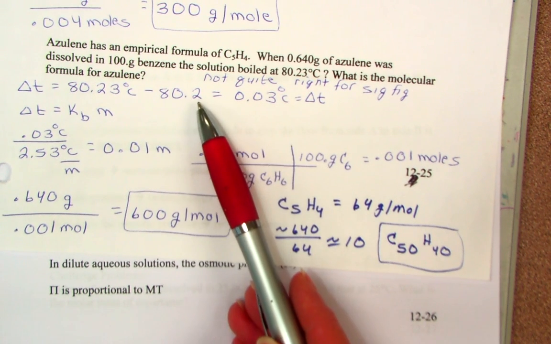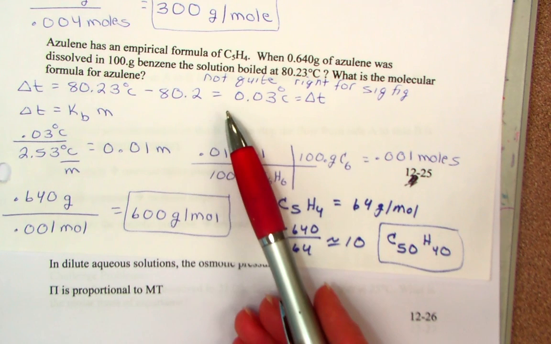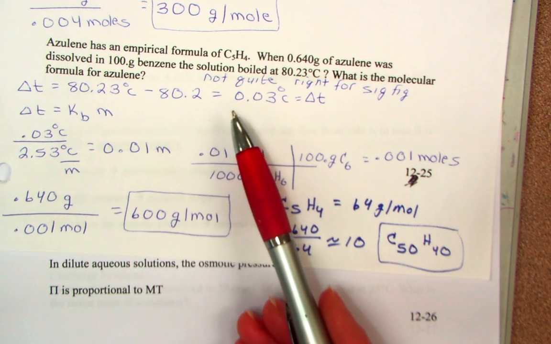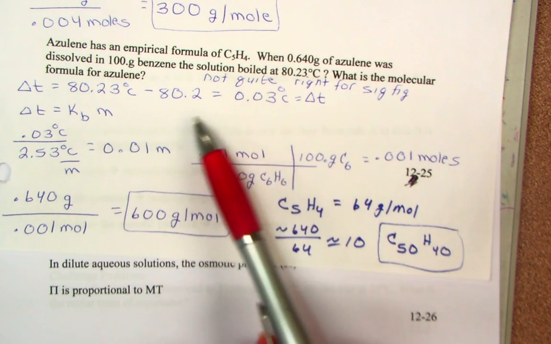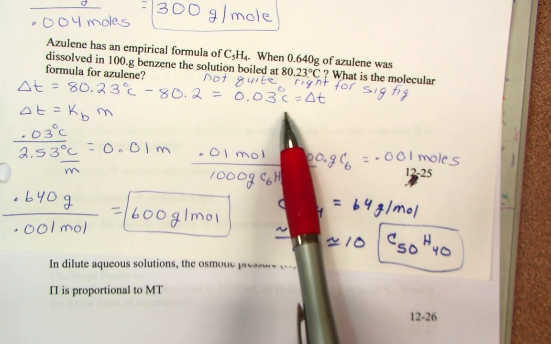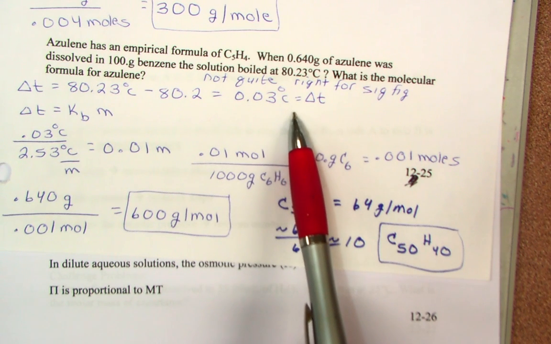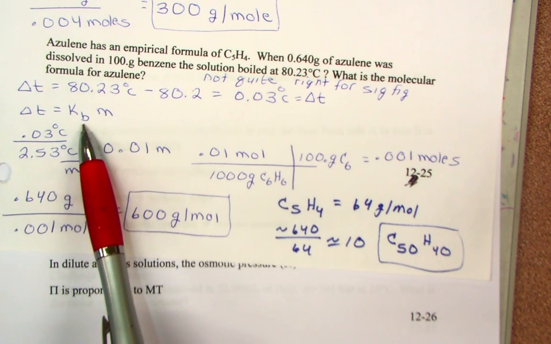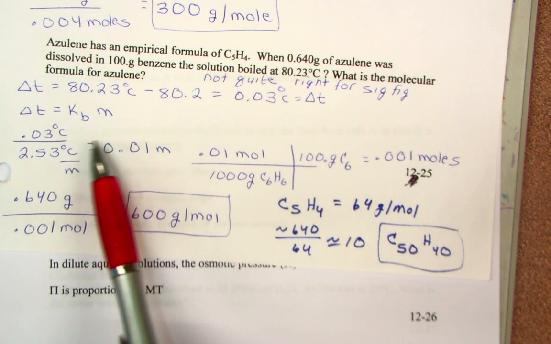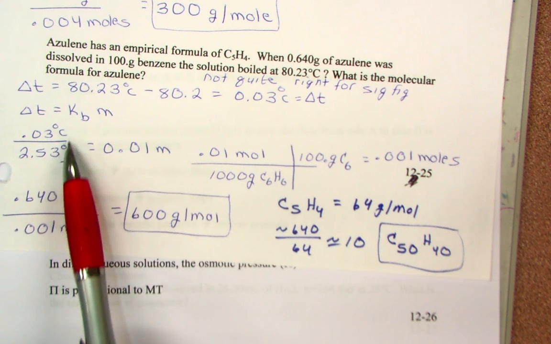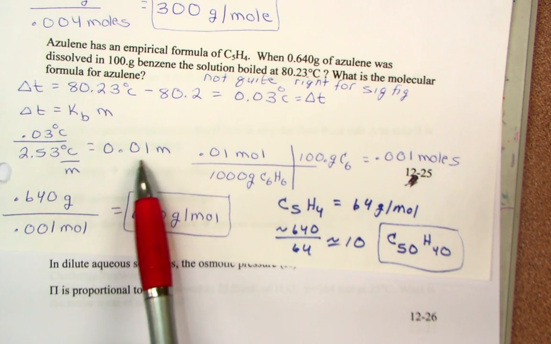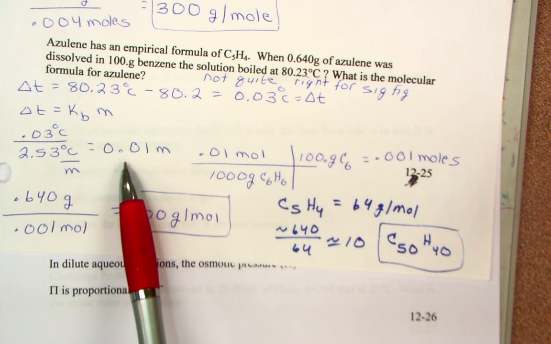If I truncated here with sig figs, I would have no temperature change and I'd get no information from this. So my temperature change is 0.03 degrees Celsius. It only gives me one sig fig. I know delta T is Kb times the molality. So the change in temperature divided by Kb is 0.01 molal with only one sig fig.